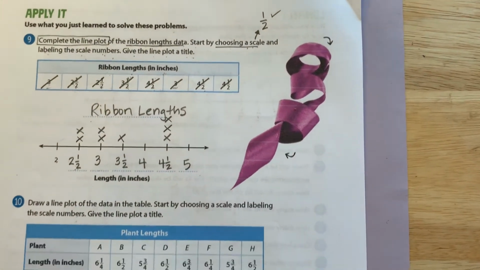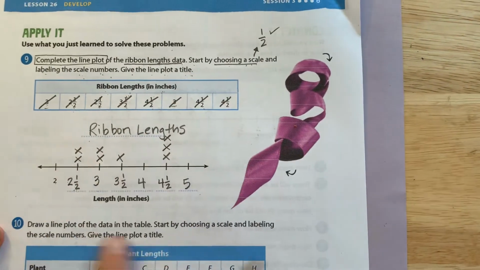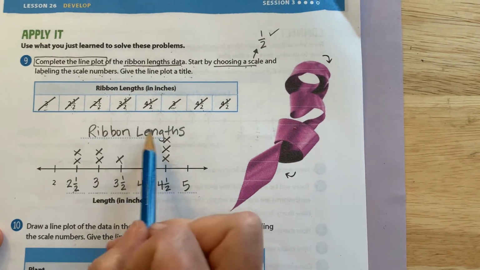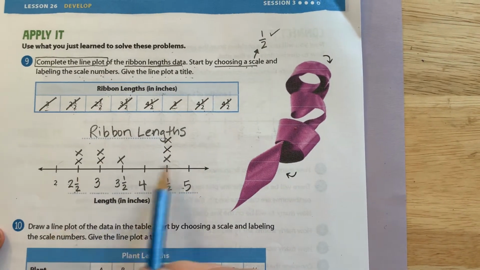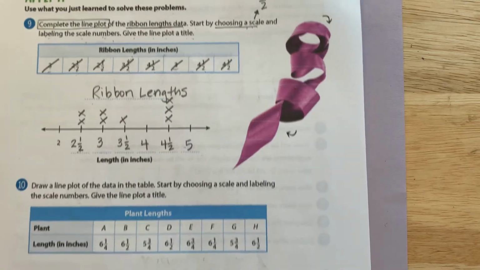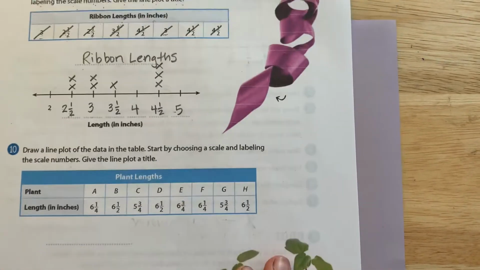Okay, so we are done. You guys did an awesome line plot. We have our title, we have our scale, and we entered our data. Okay, let's look at our next one.